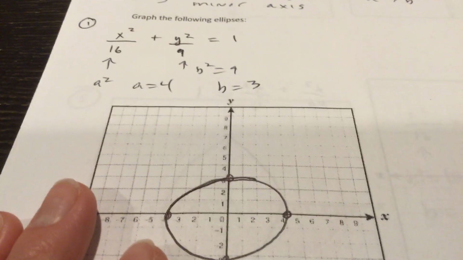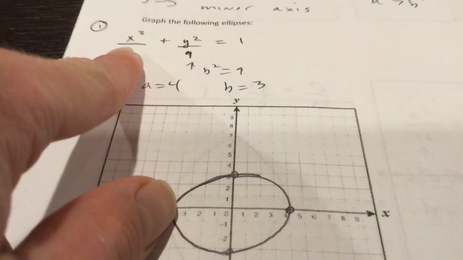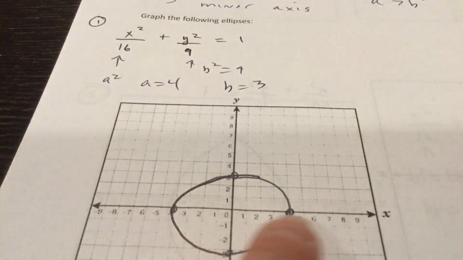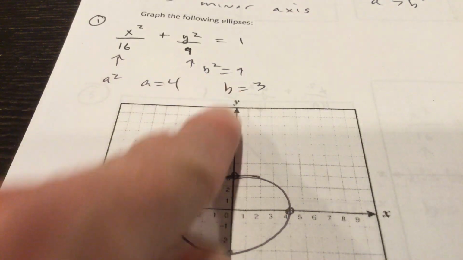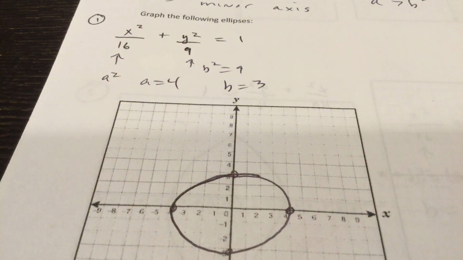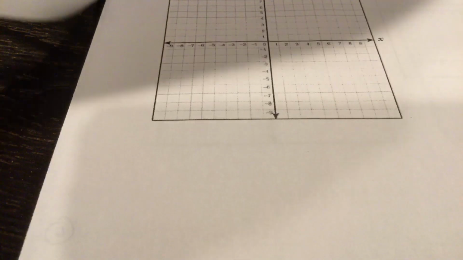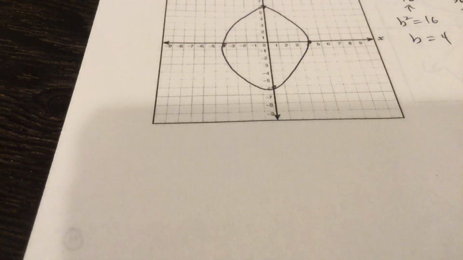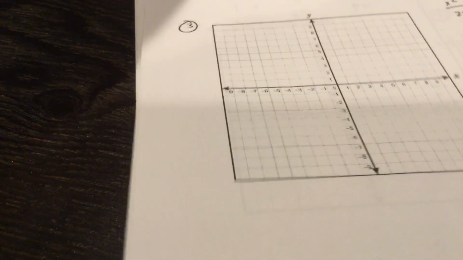I'm just going to show you how we would graph that. A squared is always bigger, so a squared would be 16. A would be 4. It's under x squared, so we would go 4 to the right and 4 to the left. B squared is 9, so b is 3. It's associated with y there. We would go up 3 and down 3. The closer a and b are together, the more it will look like a circle. All right, anyway, that's the name of the game there.